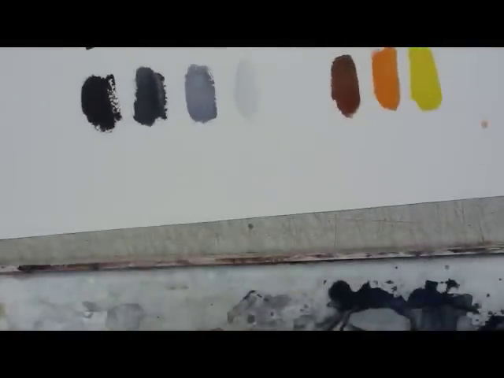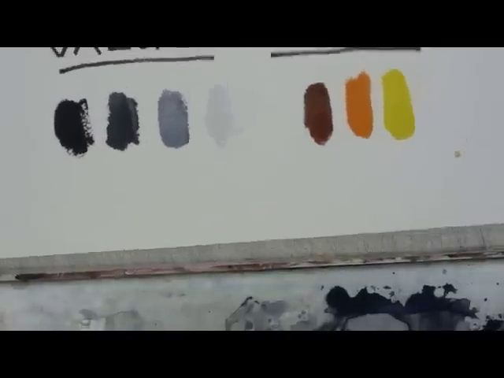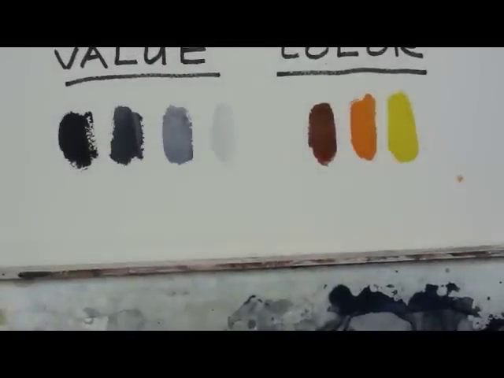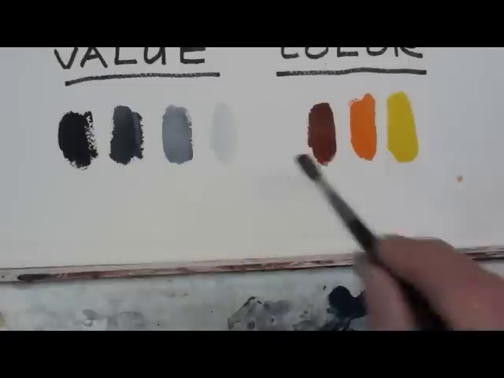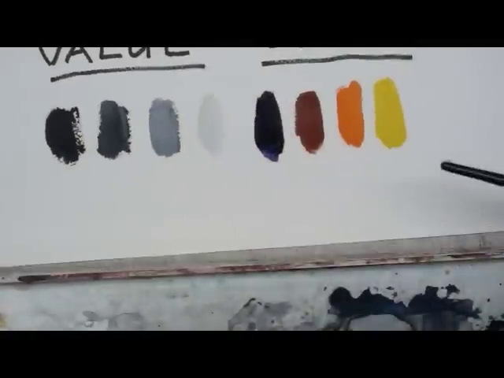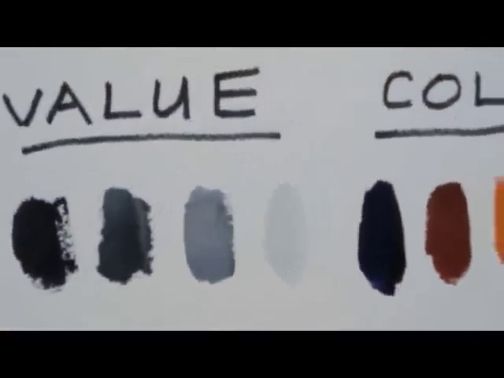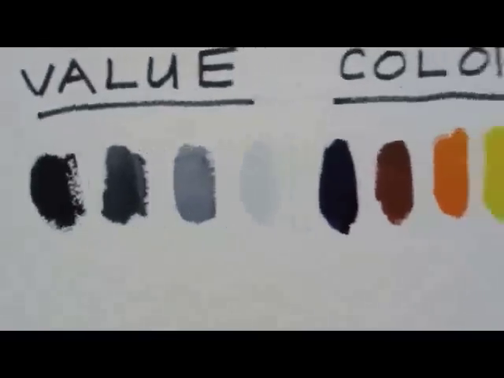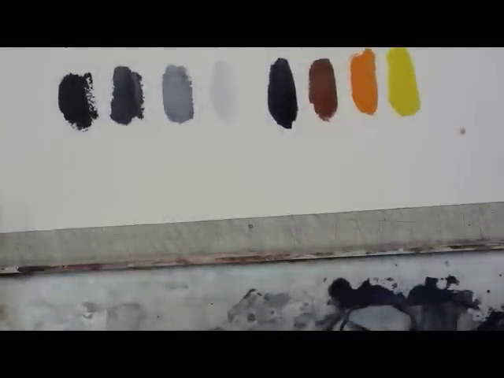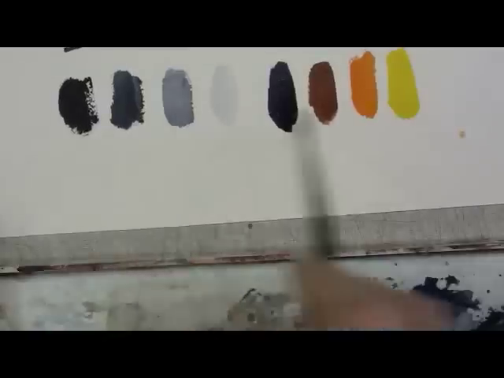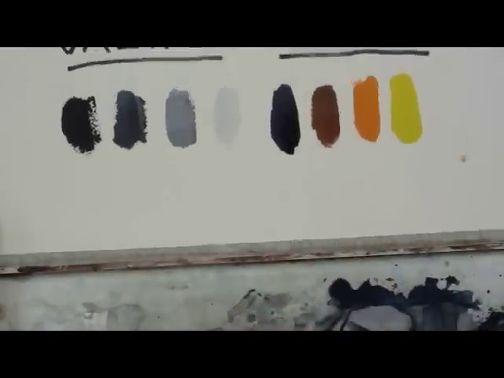So part of the problem when we're painting something in color is to know just how dark or light it is. Now this is a purple, and again you can hardly tell on the camera here that it's a purple because of the lighting, but you get a rough idea here that it's hard to tell if they are the right value.